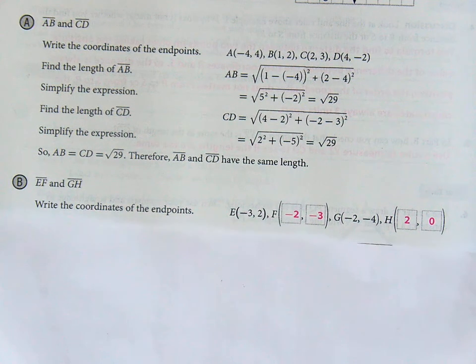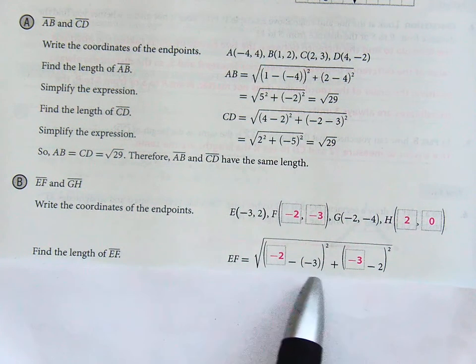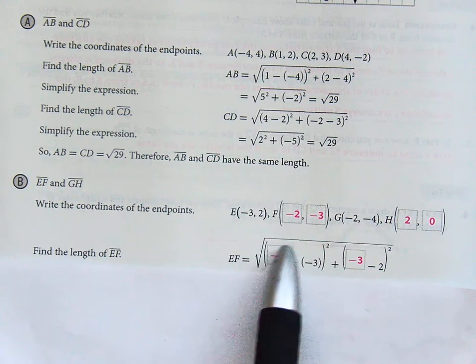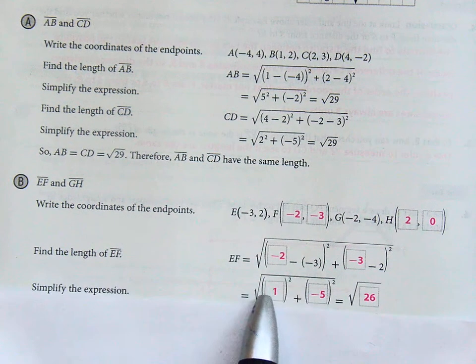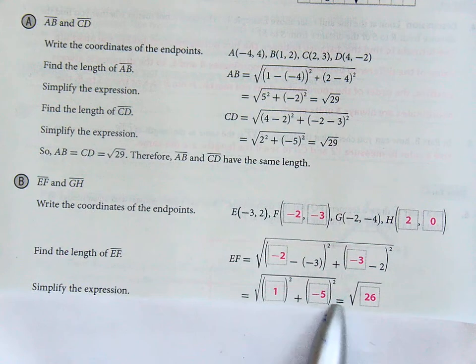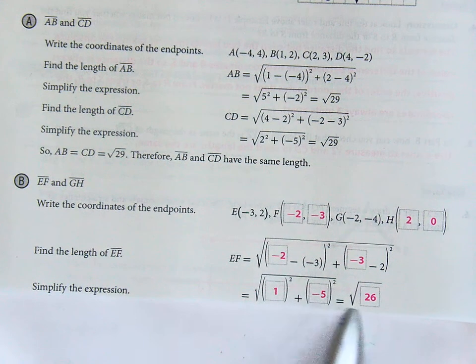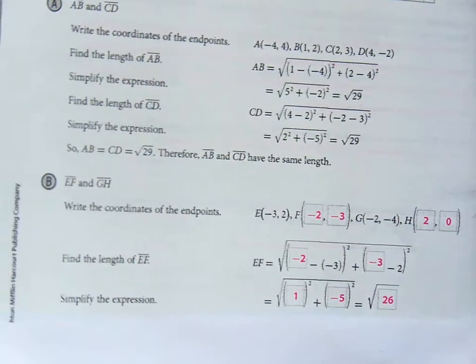Alright, so let's see what you got. So hopefully you substituted that in, being mindful that that's a negative, that's a subtraction, and that's a negative. So a whole lot of negativity going on. And then you would square it. Make sure over here that you are squaring the negative so it's inside the parentheses, and get your answer of 26.